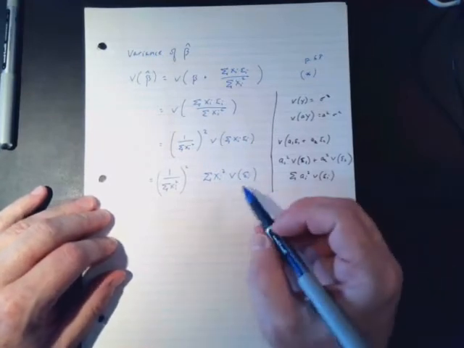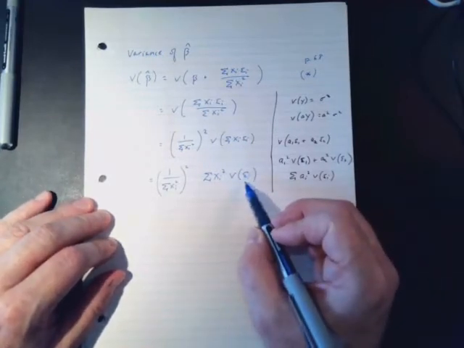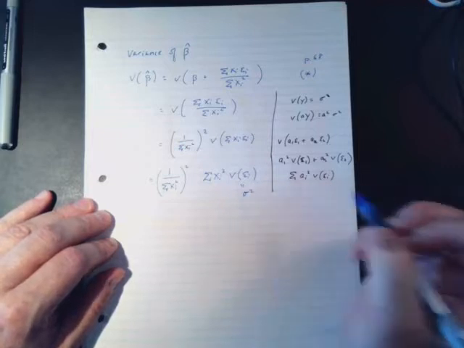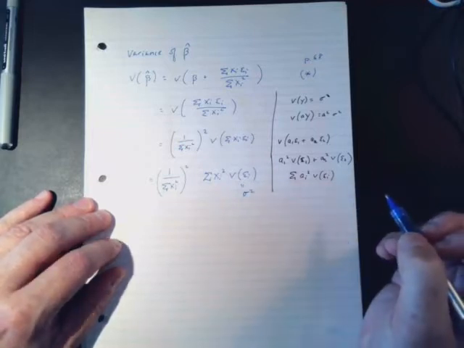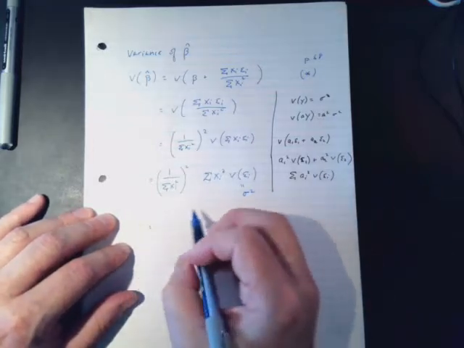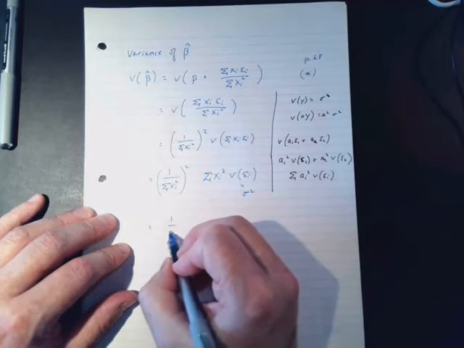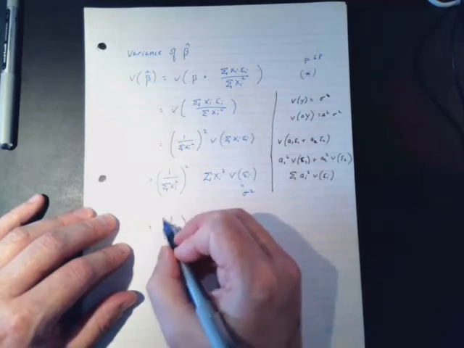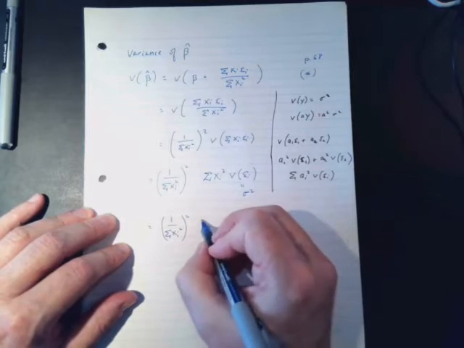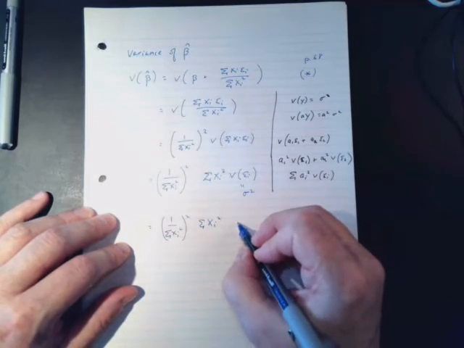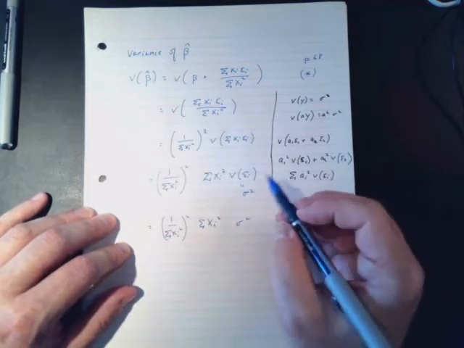That's what we're doing. Okay, now we've isolated the variance of epsilon, and one of our assumptions is that this is a constant, that it's sigma squared. So that's one of the classical assumptions. Okay, so we have 1 over the sum of x_i squared, all squared, times the sum of x_i squared times sigma squared.